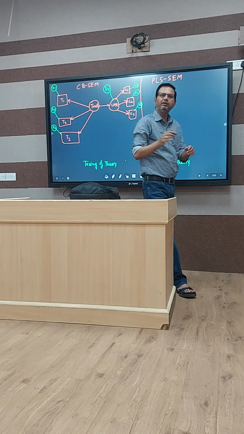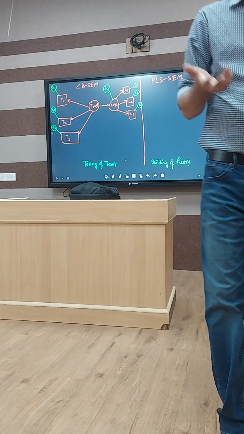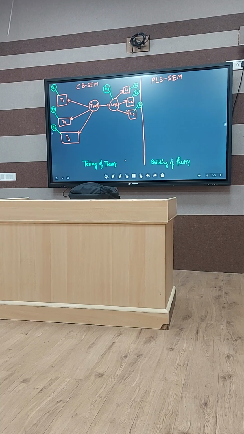Wherever you have the head of the arrow, there one error term will be included. When we are collecting the data, there will be some error, right? So in your covariance based structural equation modeling, error terms will be included.